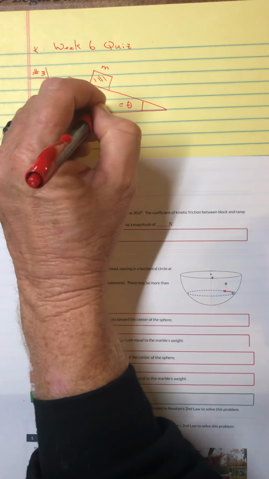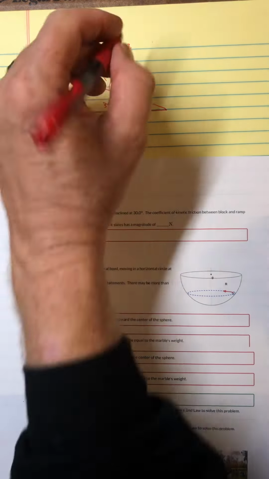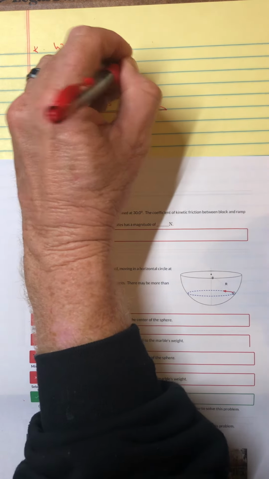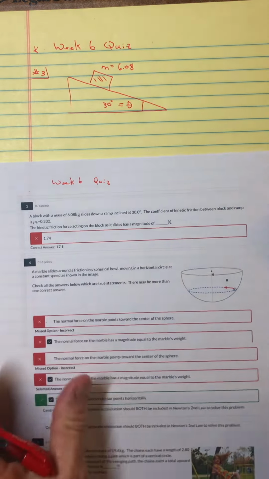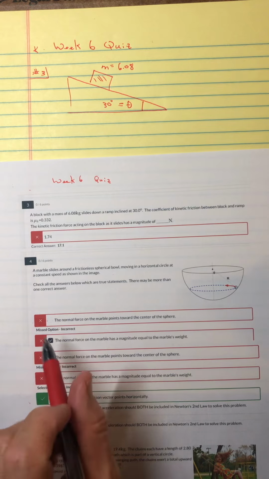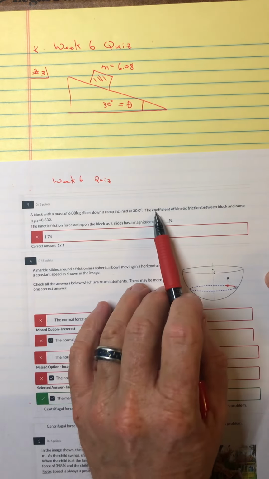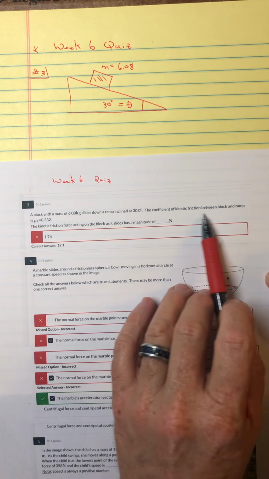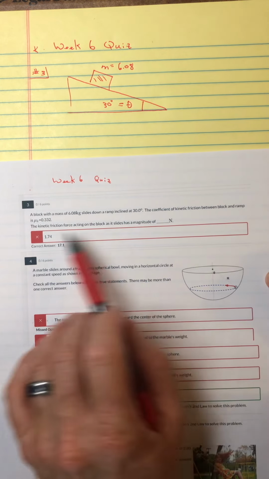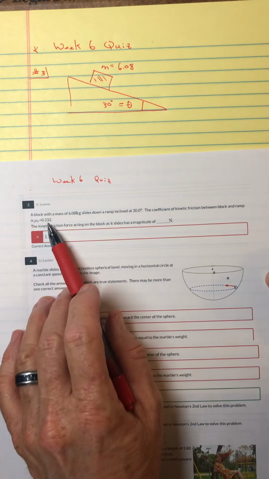Of course, we know theta is 30 degrees, and we know the mass. This one is 6.08. Now, I know that on the quizzes, the numbers get mixed up here and there, but the logic is still the same, okay? The coefficient of kinetic friction between the block and the ramp is 0.332.